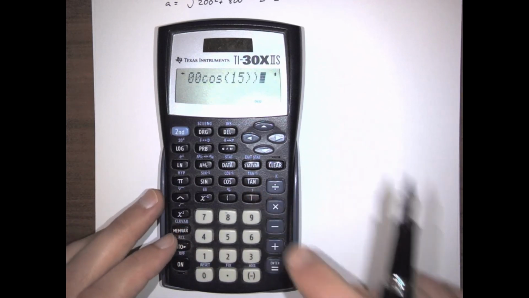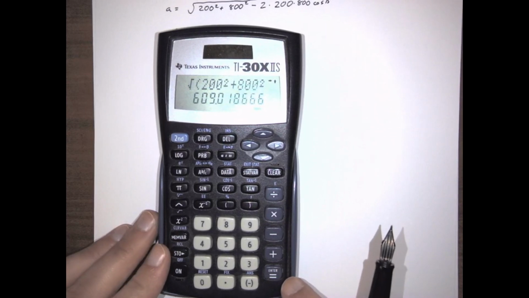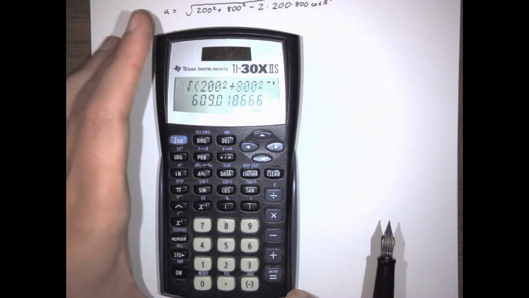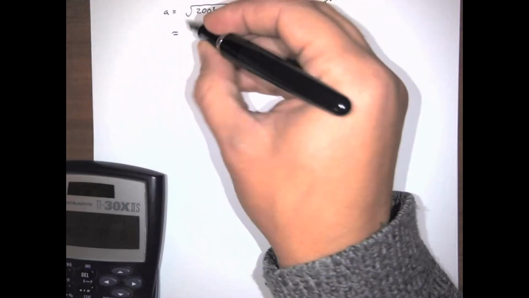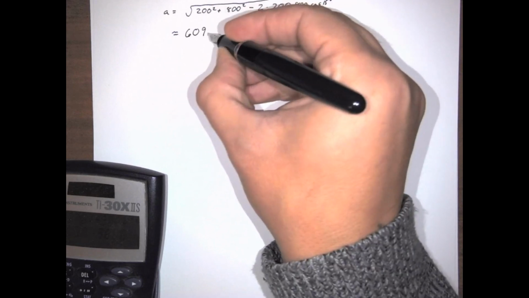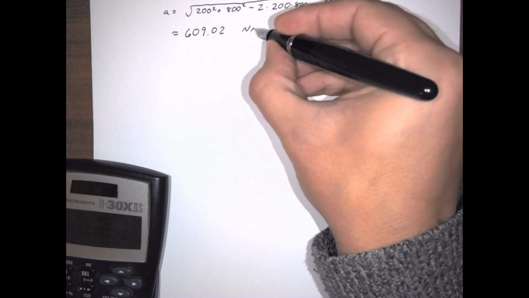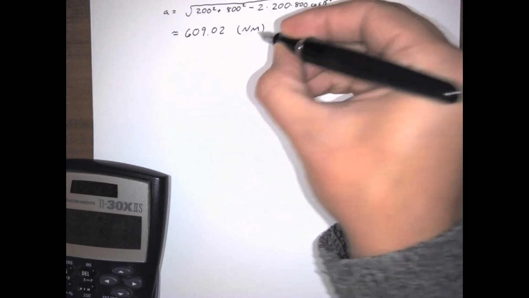That ends the cosine, that ends the square root. And so we get 609.02. And this was nautical miles. Not that that's directly relevant to our calculation here, but good to know.